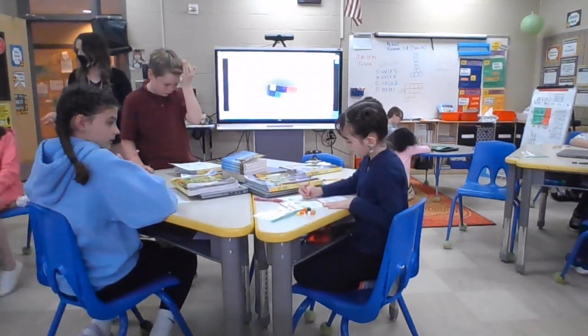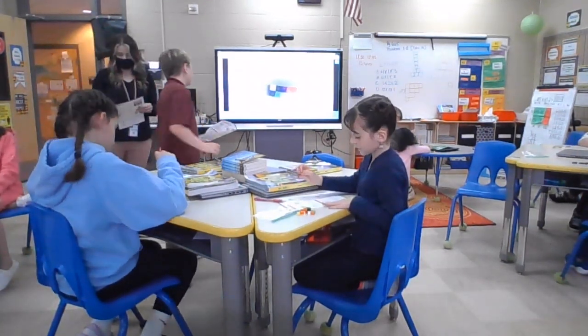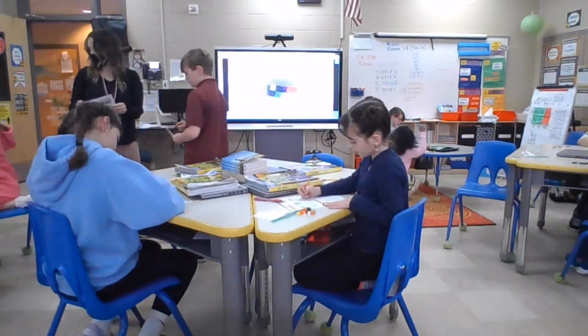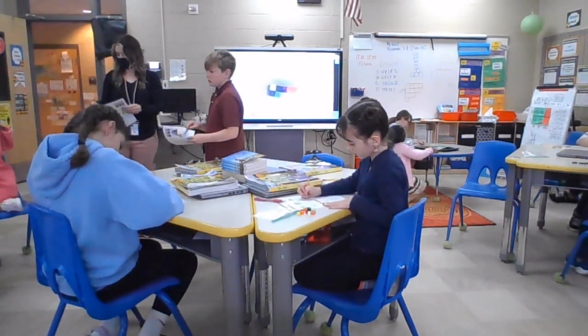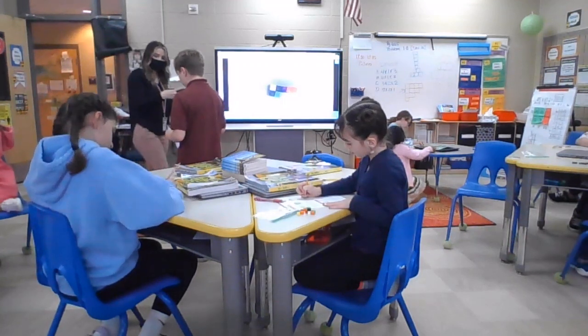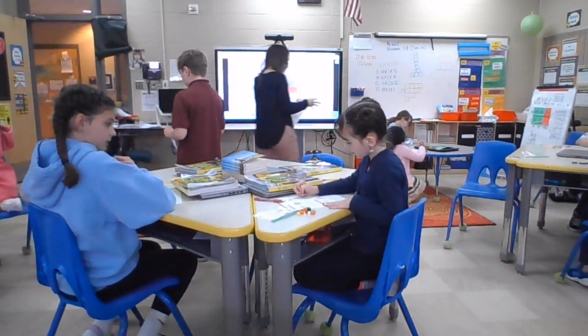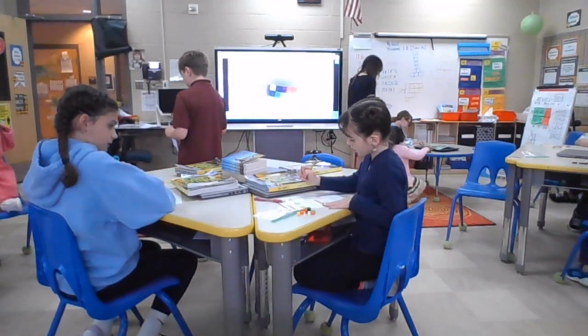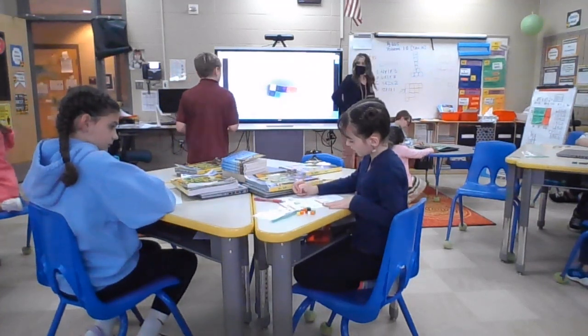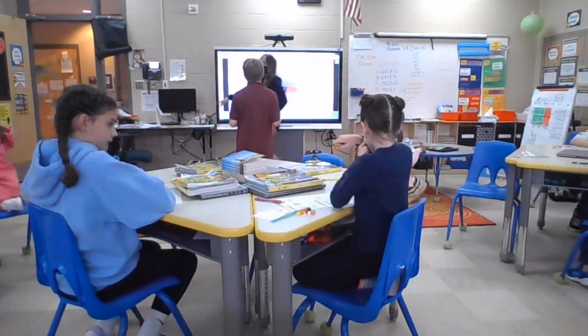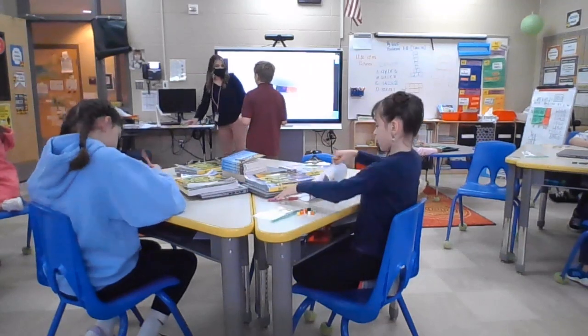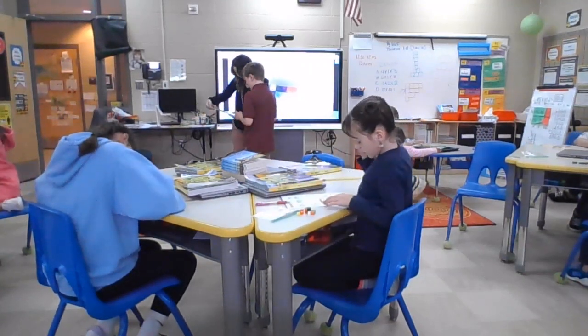So they have the same what? Same number of unit cubes, right? But what's different? Their shape. Their shape is different, right? Then we learned there's many ways you can make a different shape. Turn it in at the front, guys, when you're done. Right up here. You're not done? Okay. Number 8.